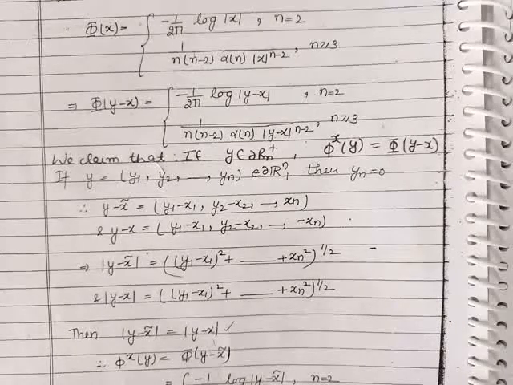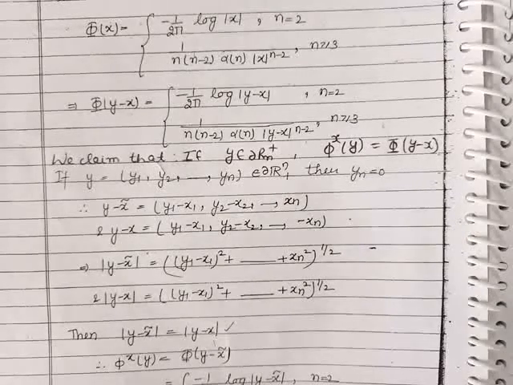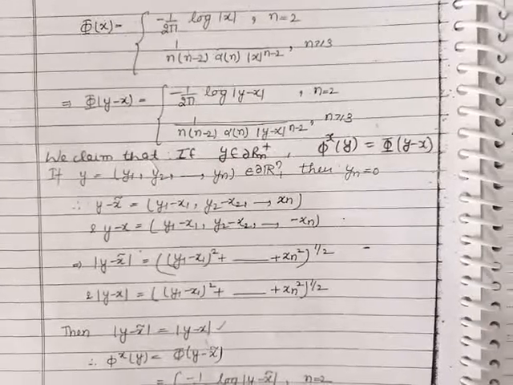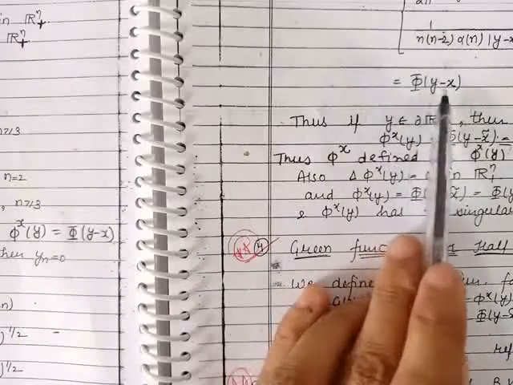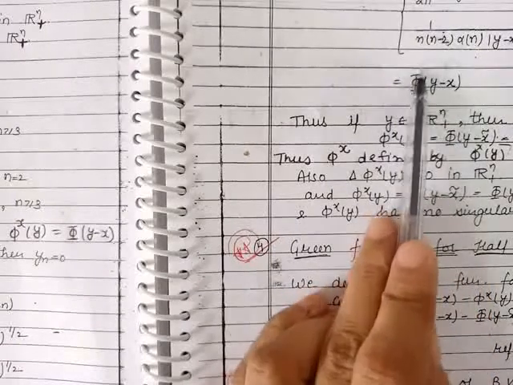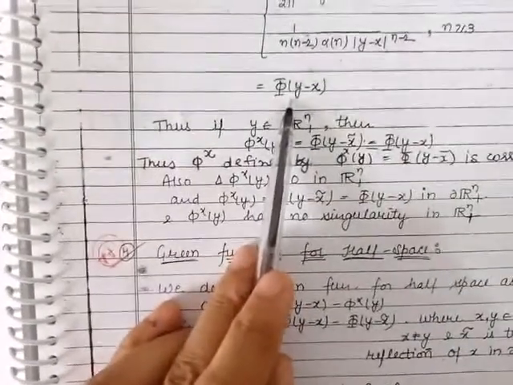So we can replace the mod of y minus x bar by y minus x mod in both terms. So we can see that the value of function phi xy becomes phi of y minus x. Here this phi is fundamental solution of Laplace equation.